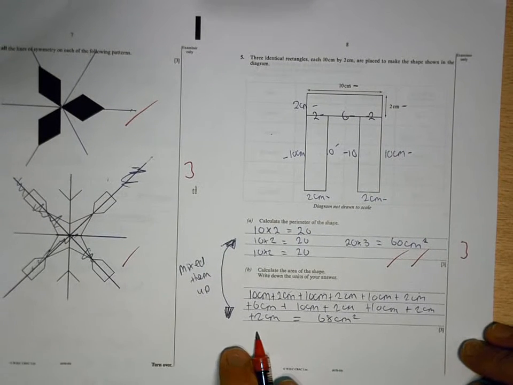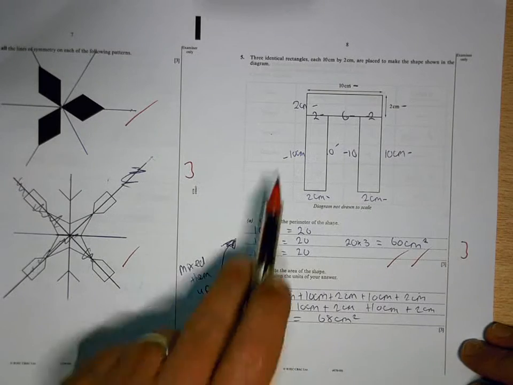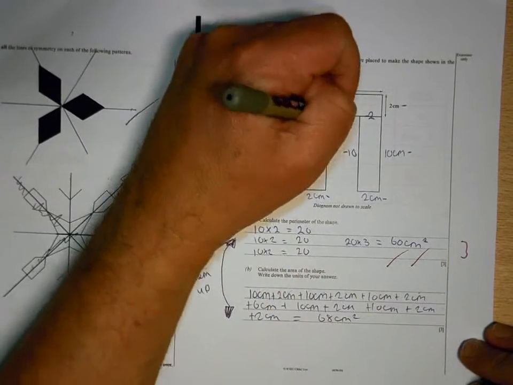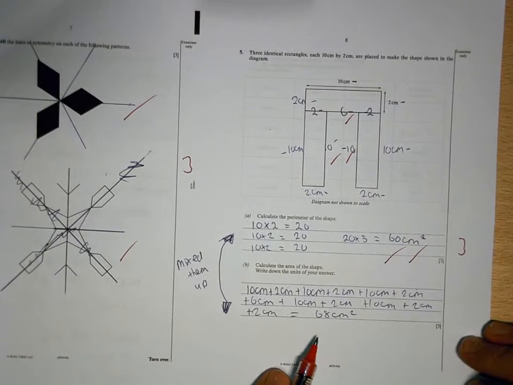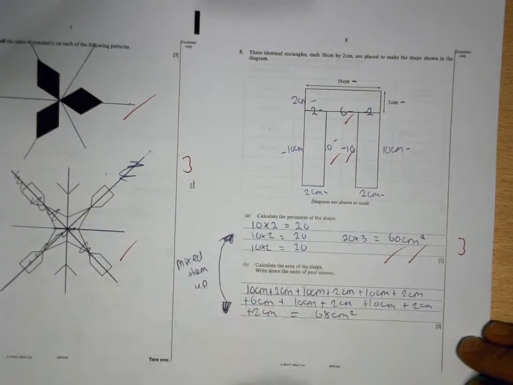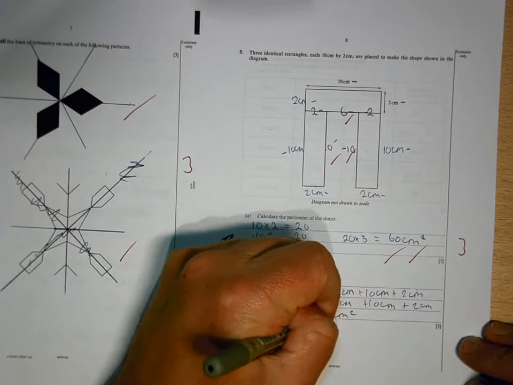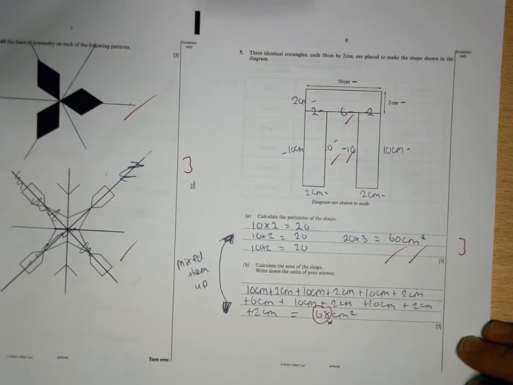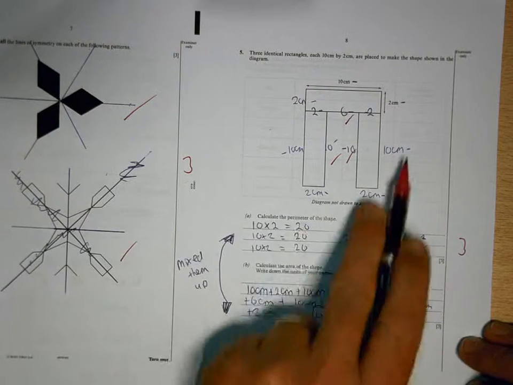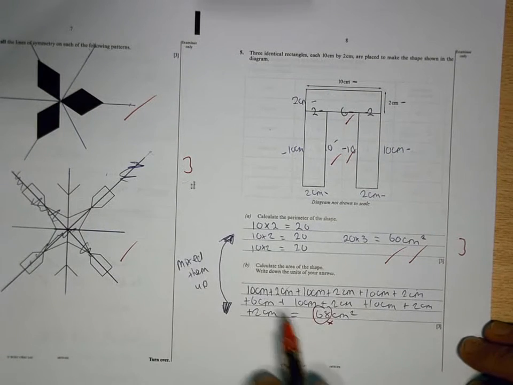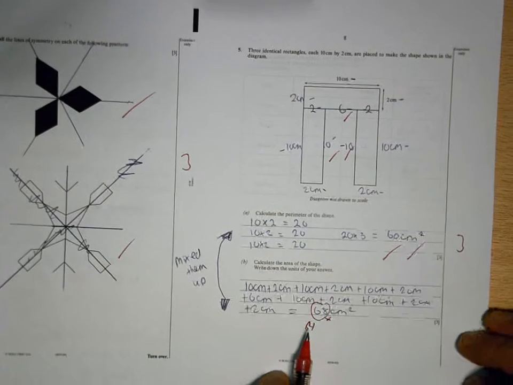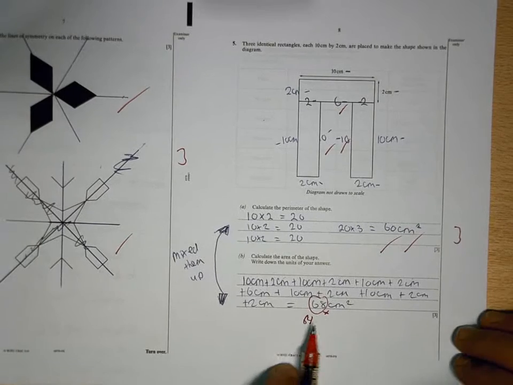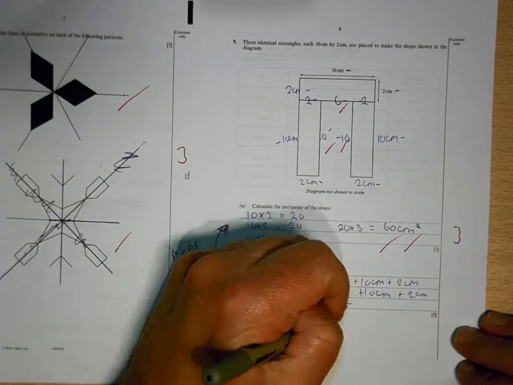Now for this one, you've got all the correct measurements. You've put that there and there, but you have added them up incorrectly. When you add them up, they come to 64, not 68. So somewhere one of those you've missed out. So again, just go through and check which one is missed out. That should be 64. The units for perimeter are centimetres, not centimetres squared.